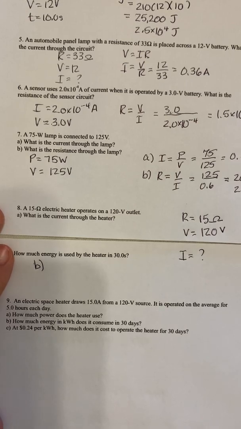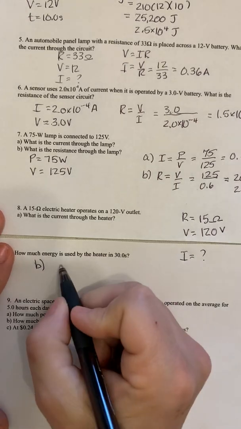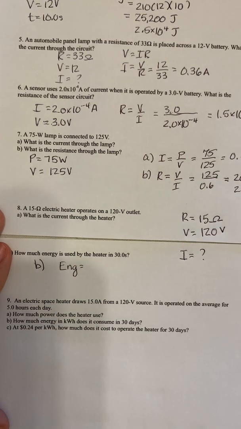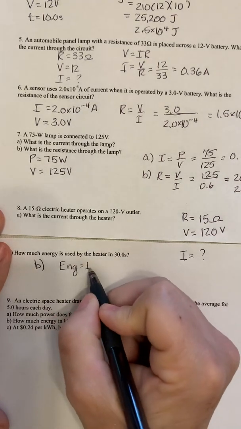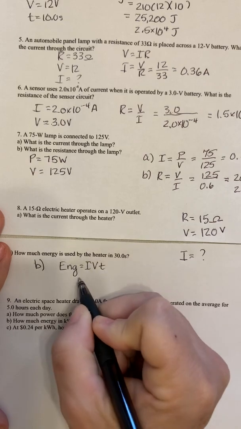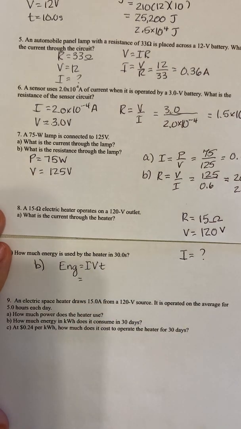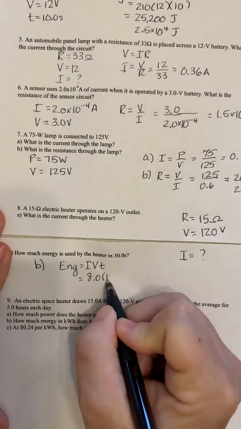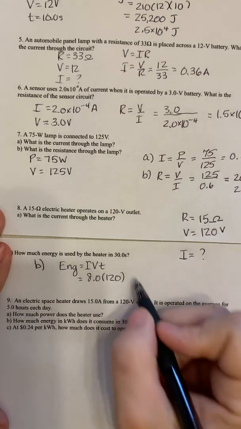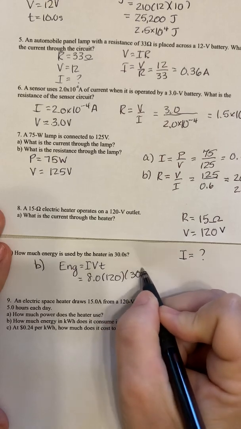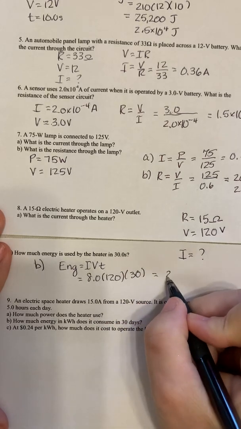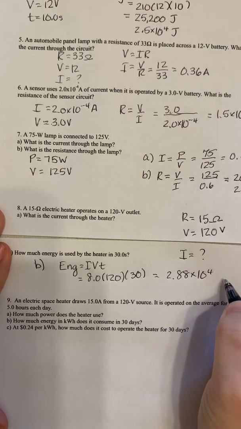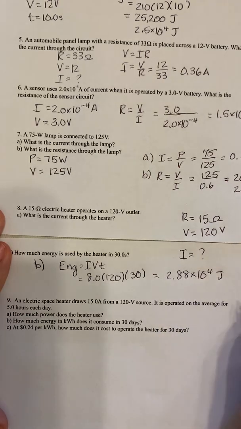How much energy is used by the heater in 30 seconds? Energy is equal to, well, we can use IVT. There are other formulas we certainly could use. So this will be 8 times 120 times 30, which is 2.88 times 10 to the 4th energy measured in joules.